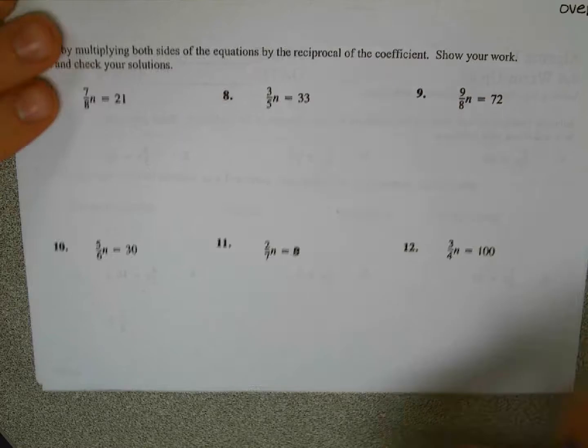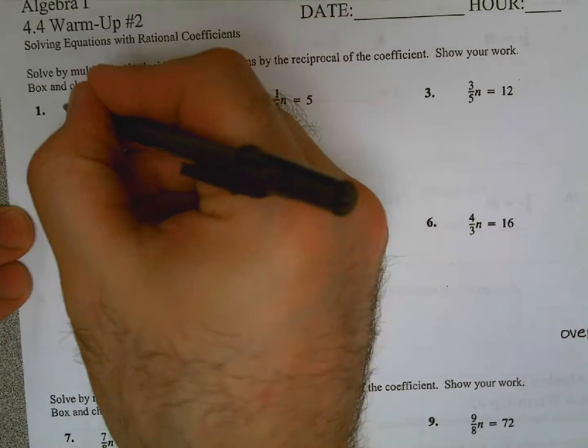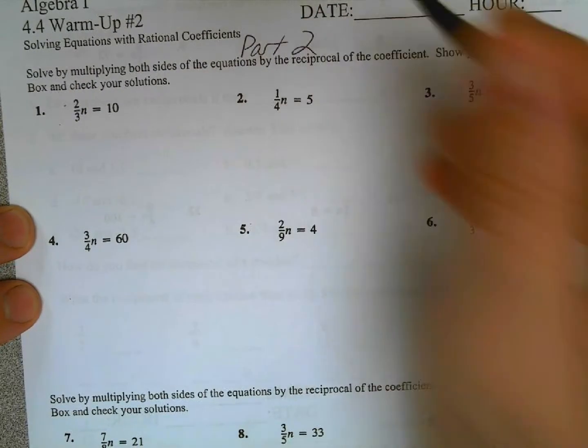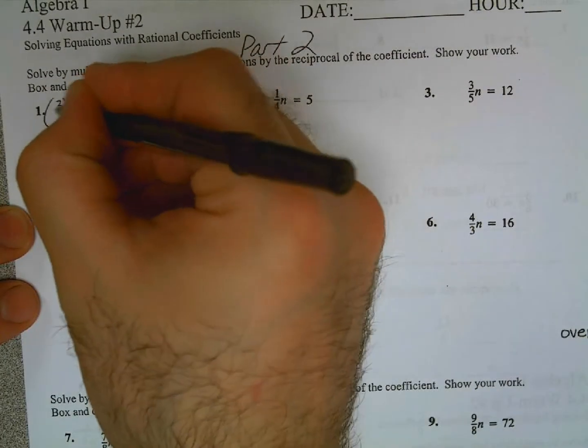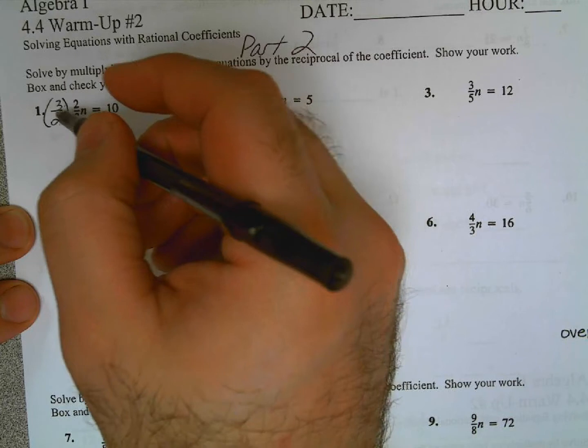And then you should be able to, if you just look back at your notes, do the rest of the practice work. If you need to, or if you forget, ask for help, or look at the videos again. This is your part 2 video, if you need help again. Remember, you're multiplying by the reciprocal.